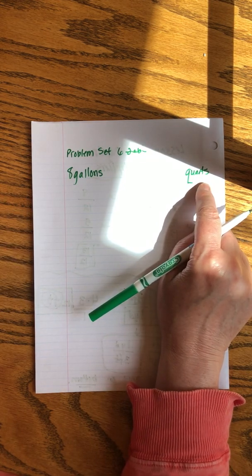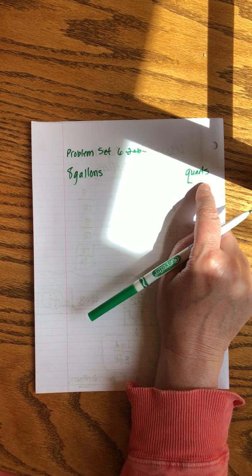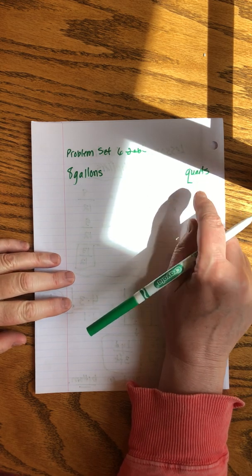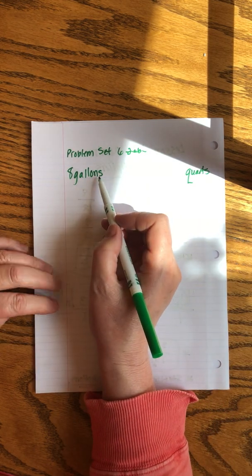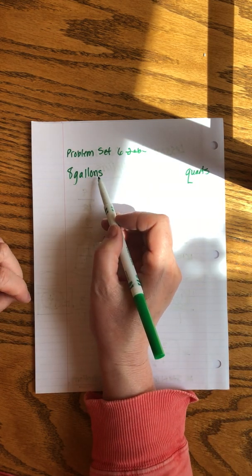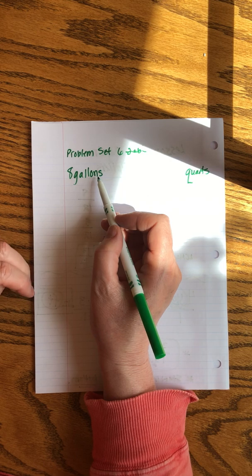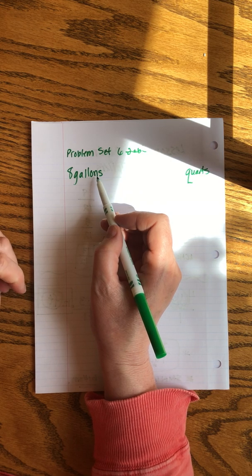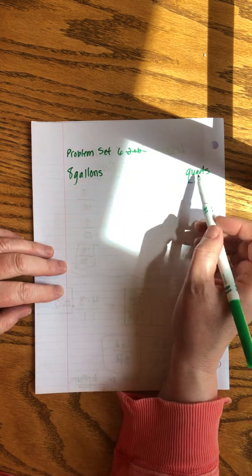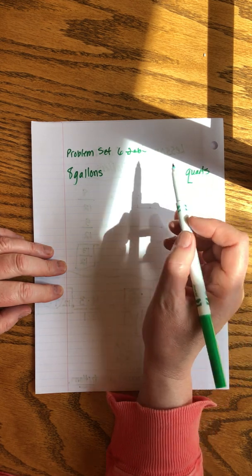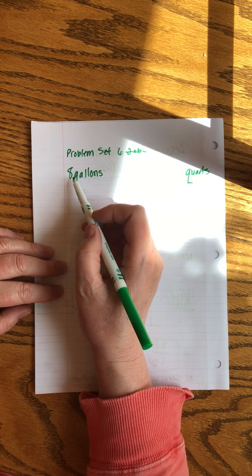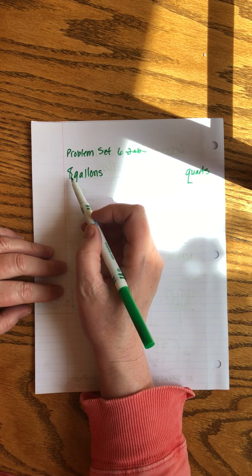Stories help our brains understand what's happening when the numbers make us feel confused. So you've got 8 plastic milk gallons sitting on your kitchen counter that your mom bought from Costco. And she told you to go down to the basement and get enough glass quart jars for all this milk. How do you know how many to get?